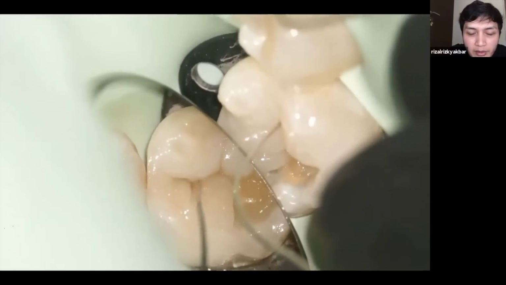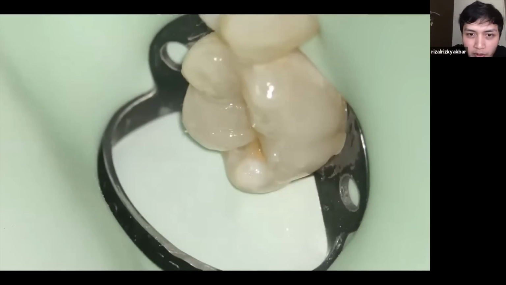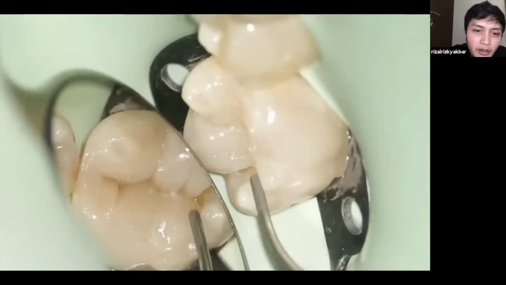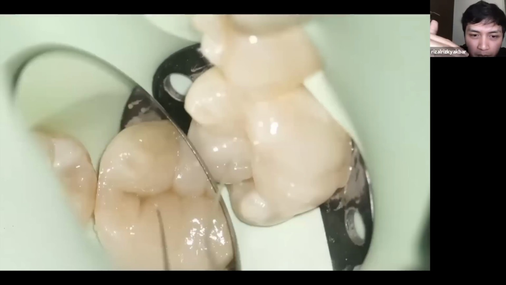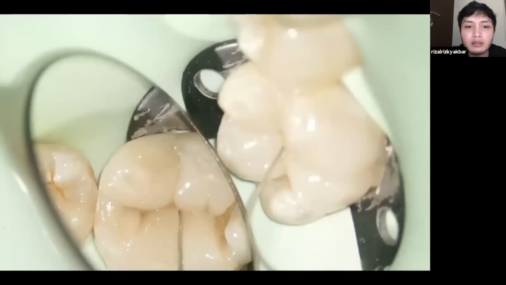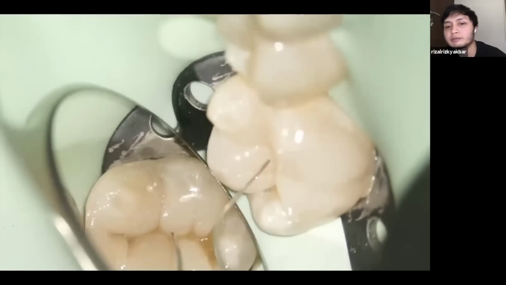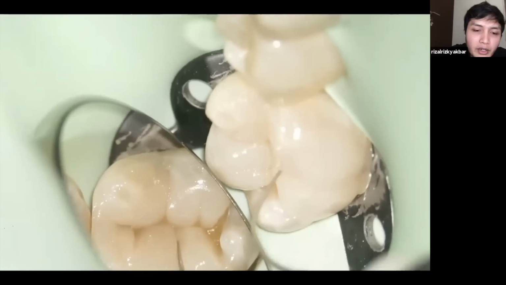So remember what I said, composite carving is only about creating a space with your instrument, and then after that you make it close to each cusp by touching it with your brush and then cure, just like that. That's why I need a very sharp instrument.